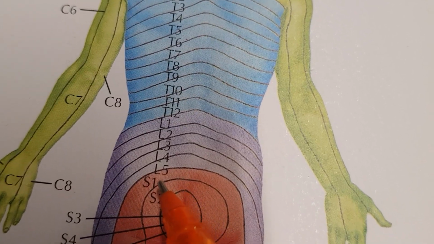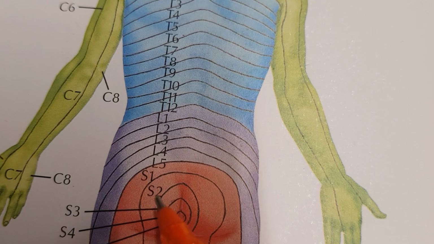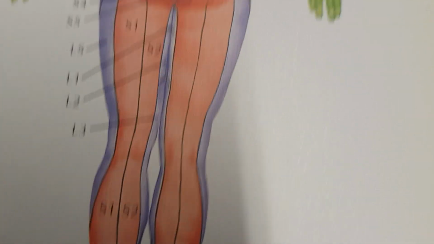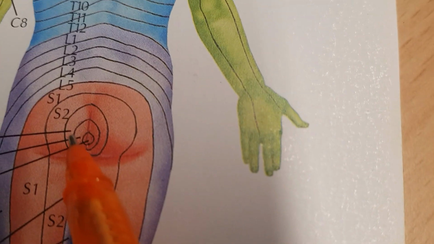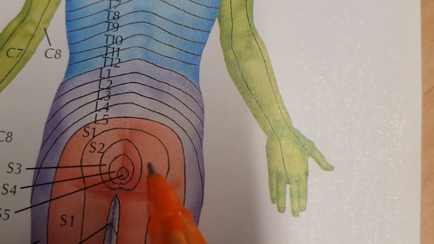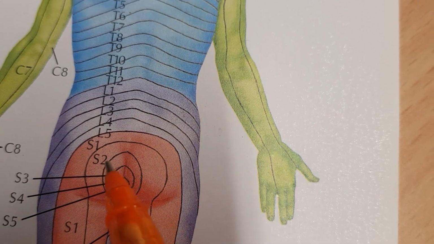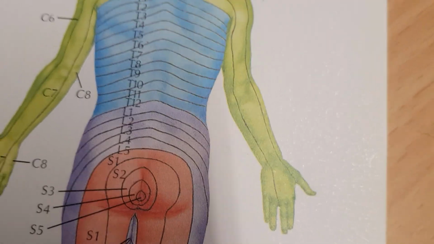It's S1, S2. But S1 and S2 comes down posteriorly. But S3, S4 and S5 is around the anal area.